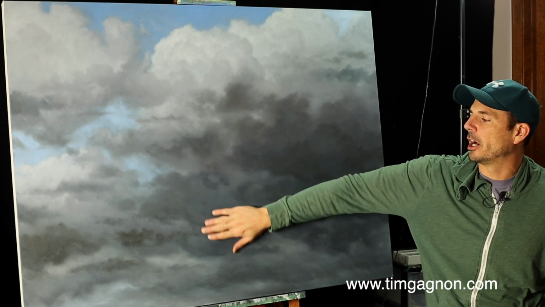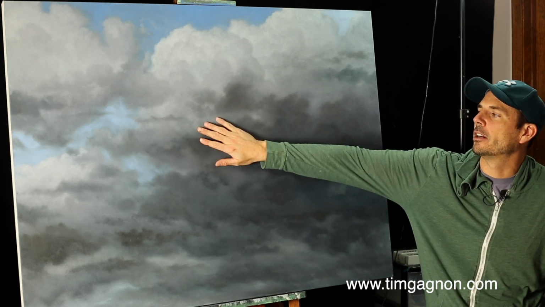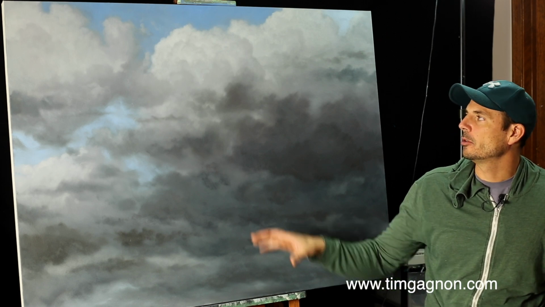So what I'm going to do is, this is dry, all of these layers that are on here right now, and I'm going to oil in to the painting. I'm going to talk about the mediums that I use for glazing. And then I'm going to do some glazing techniques to show you this week.